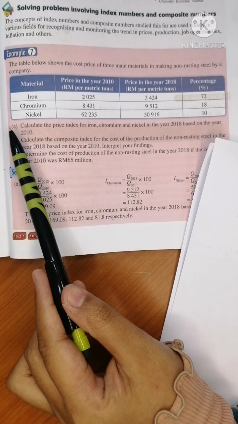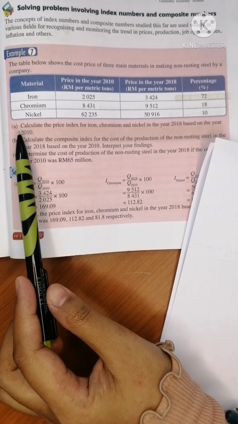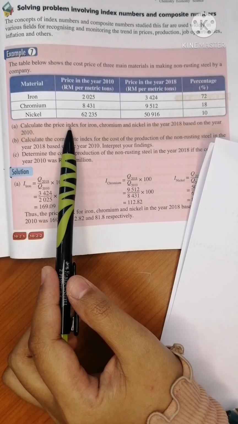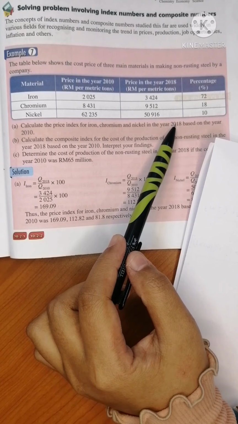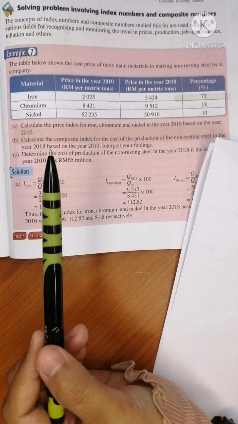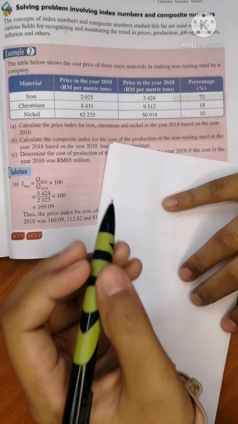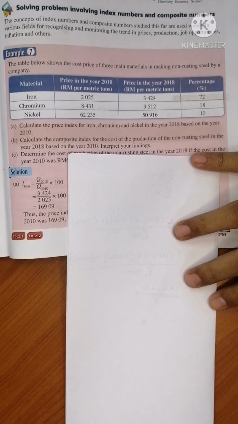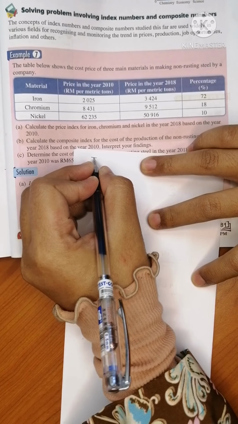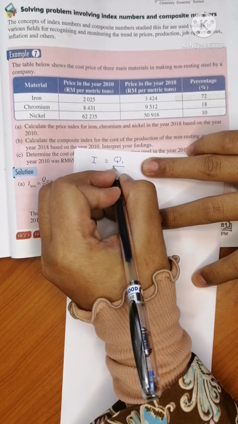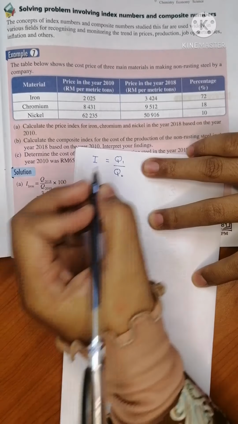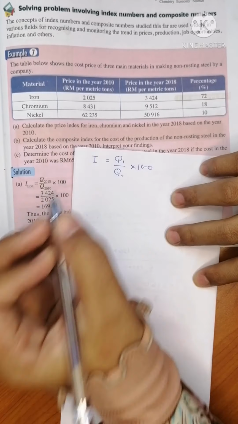So let's proceed with our first question. A. Calculate the price index for iron, chromium, and nickel in the year 2018 based on the year 2010. The question asks you to find the price index. So the formula for the price index is I is equal to Q1 divided by Q0, and then multiply with 100.